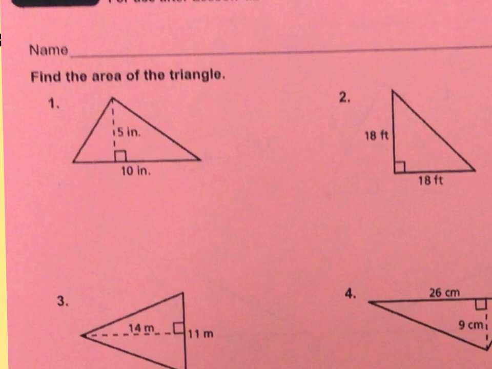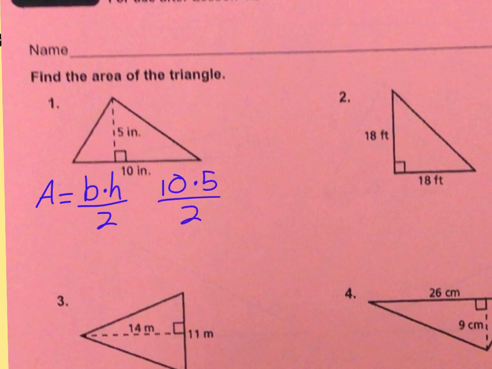So we are going to be finding the area of a triangle, and the triangle is base times height divided by 2. Then we're going to plug in our numbers. Our base is 10. Our height is 5. We're going to divide it by 2, and that gives us 50. So 10 times 5 is 50, divided by 2 is 25 inches squared.